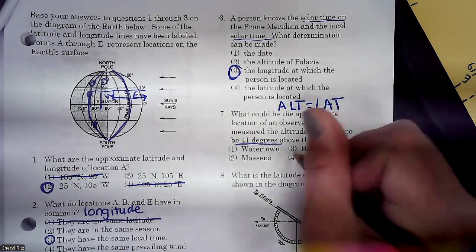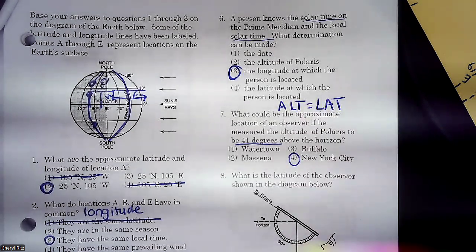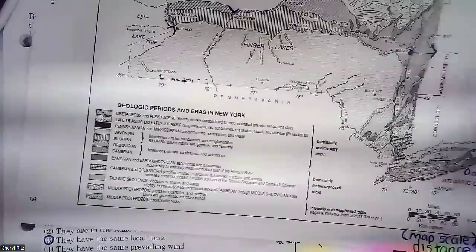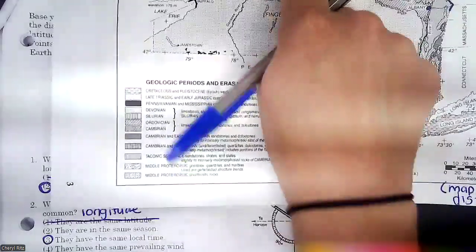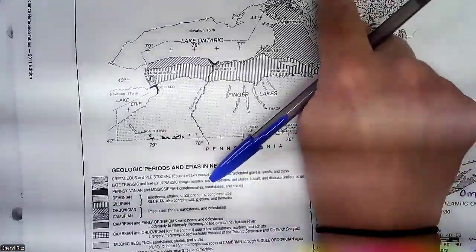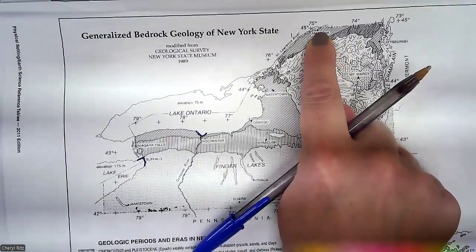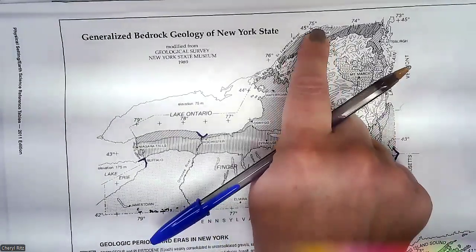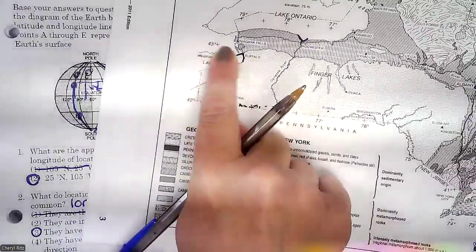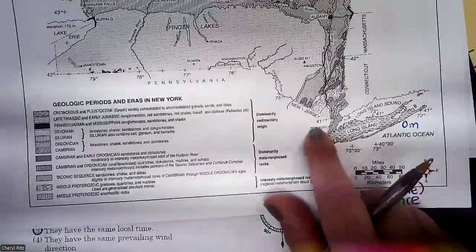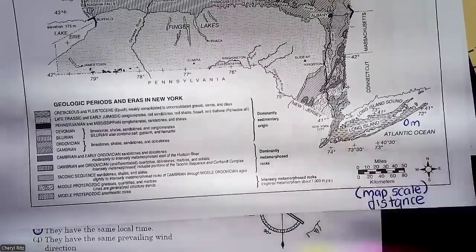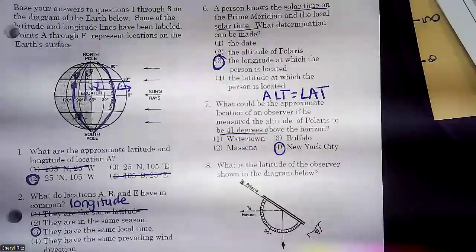New York City. Did you just memorize that? Yeah, I don't. Take a look here. Go through Watertown. Does it have a latitude of 41? Nope, it's almost 44. So Watertown wasn't it. Massena has a latitude of around 45, not 41. Buffalo is almost a latitude of 43, so not 41. But New York City down here is really close to 41 degrees. Don't do that from memory. Use your reference table.